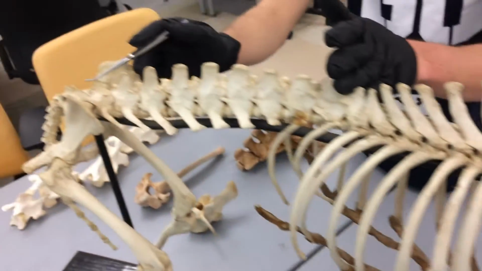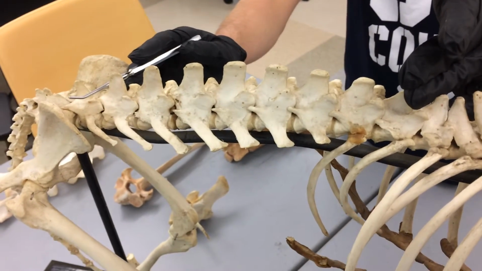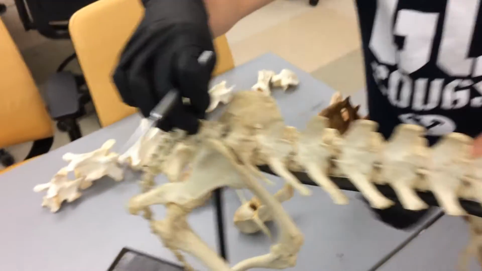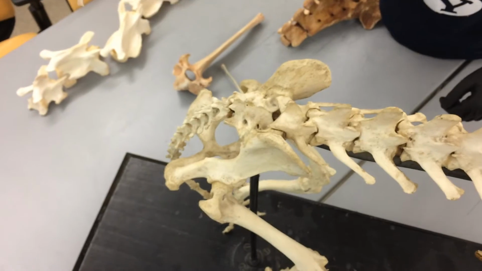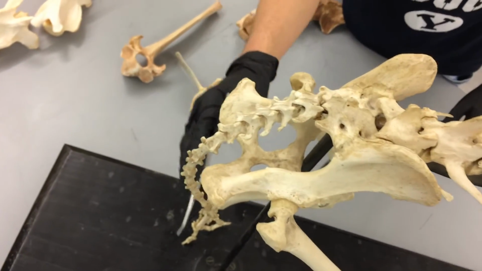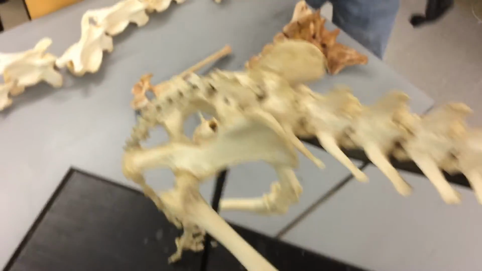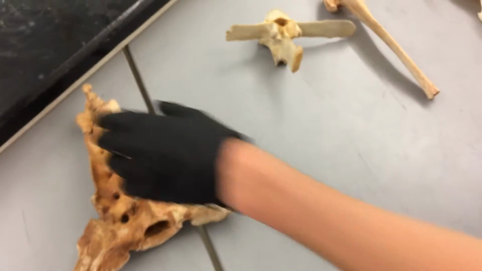The next are the lumbar spine, right here, located right afterwards. And then after that, you'll see the sacrum, which is located right there. And then you'll see the coccygeal vertebra right there. So next we'll go through each of the vertebrae and all that they have.